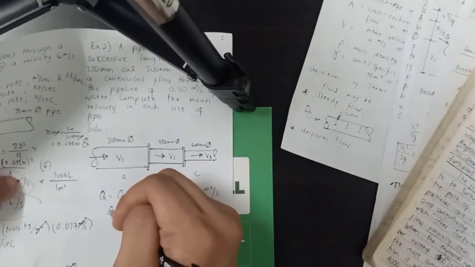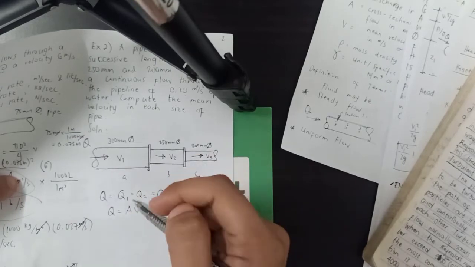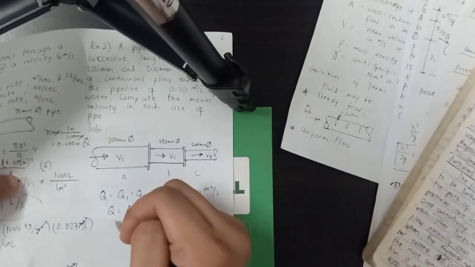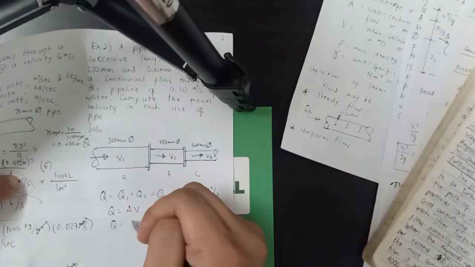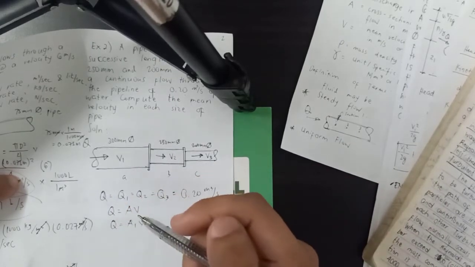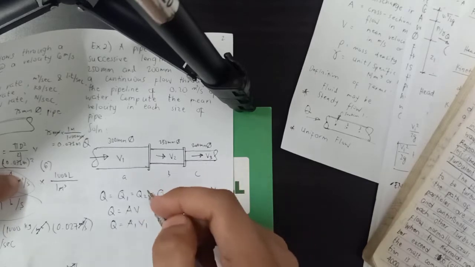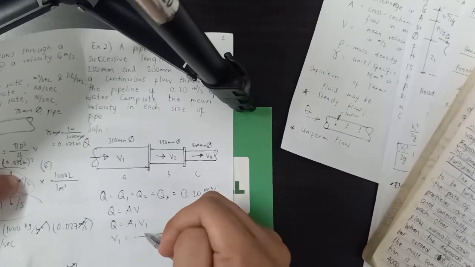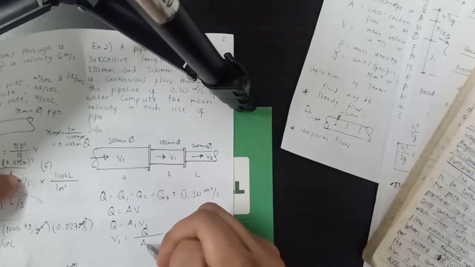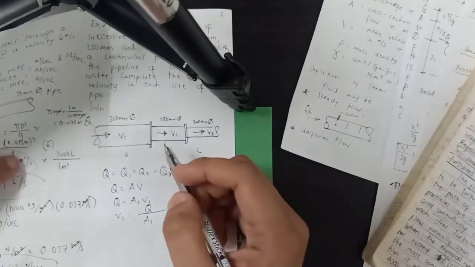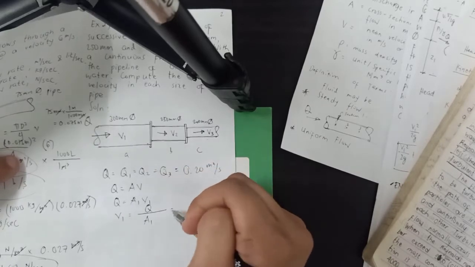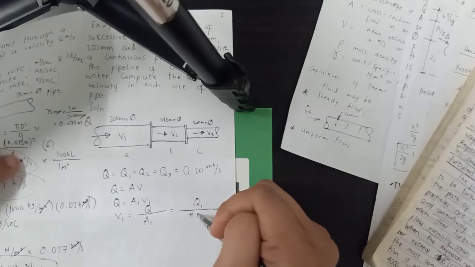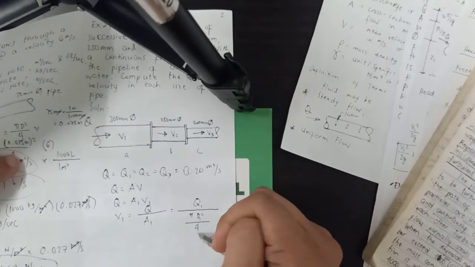So from the formula Q equals AV, Q1 is the same as Q. Let's proceed: Q equals A1 times V sub 1. To find V1, we cross multiply, so Q over A sub 1, which is Q over pi d sub 1 squared over 4.